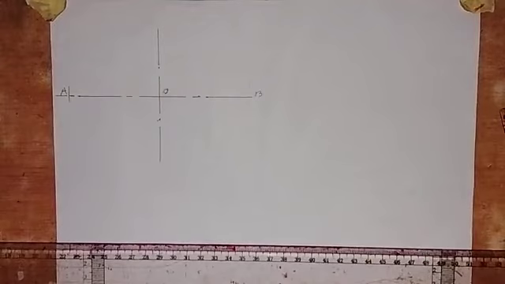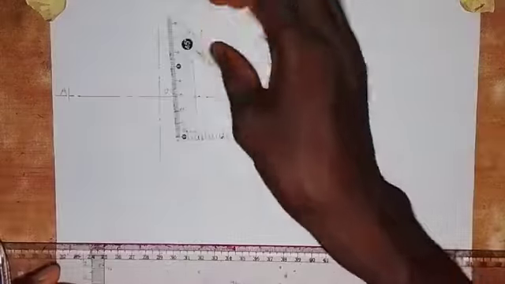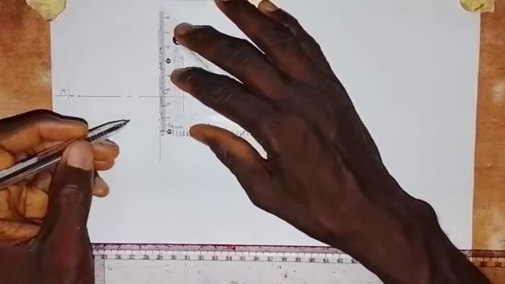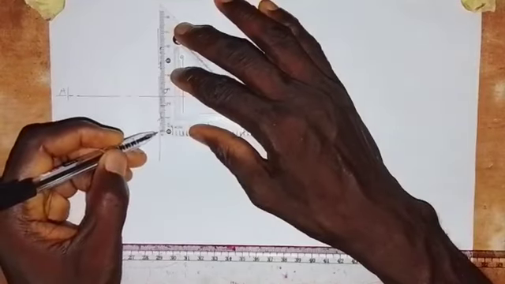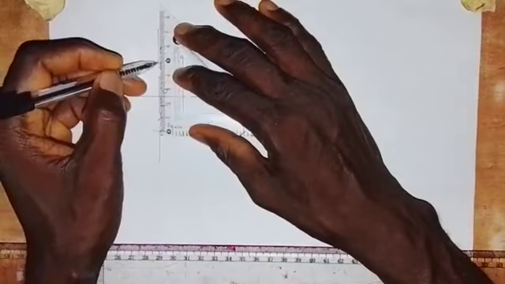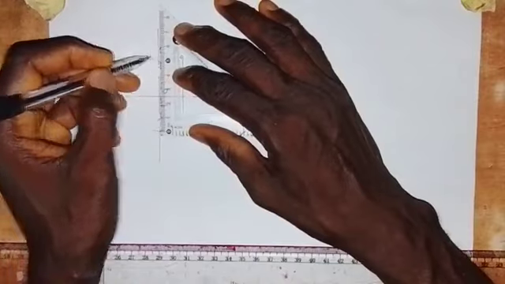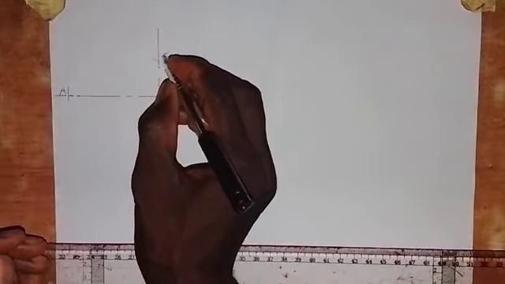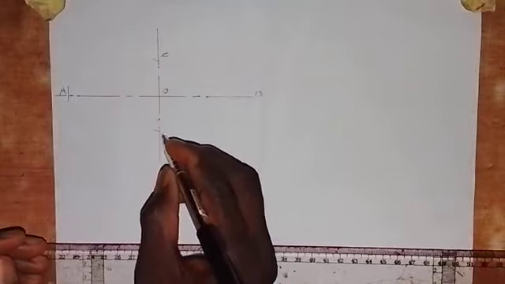Then the minor axis is 50 millimeters. So we divide 50 by 2, and that will give us 25. I will take 25 millimeters down from this point O, and I'll take 25 millimeters up, making it 50 millimeters. I'm going to call this point C, and this point G.